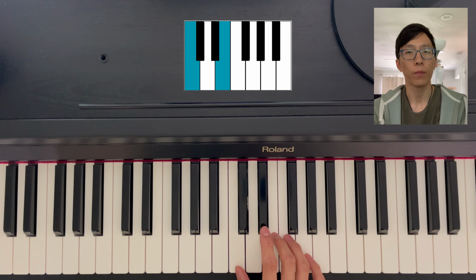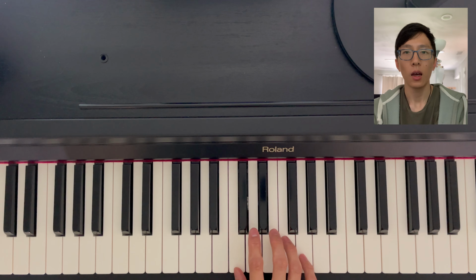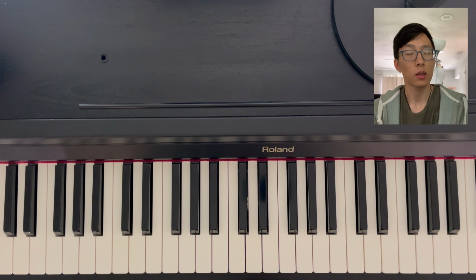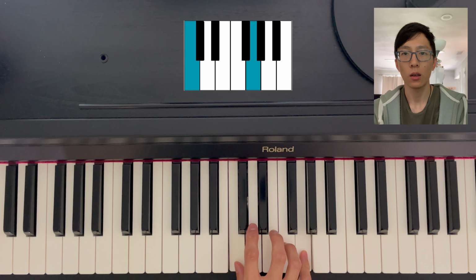Makes sense, right? It'll be the same concept with this next example. Let's find the distance between C and G. Remember to count the notes, not the steps in between. So we'll start from C. 1, 2, 3, 4, 5. So from C to G, it'll be a fifth, because the distance is 5.